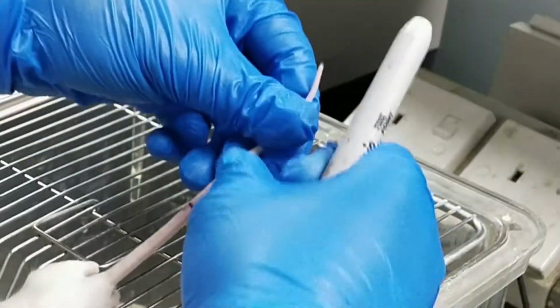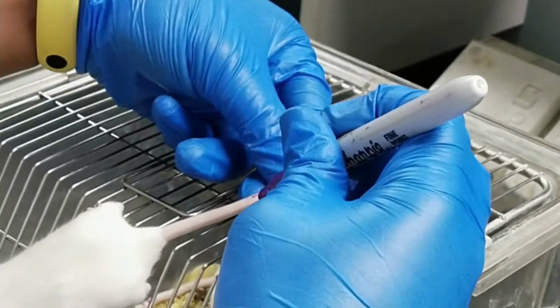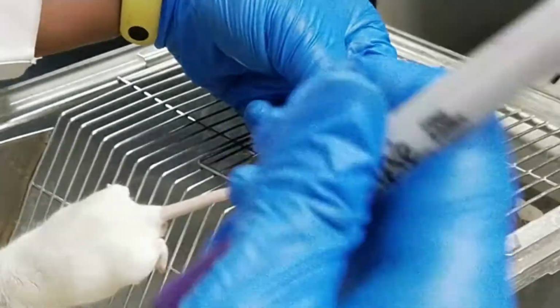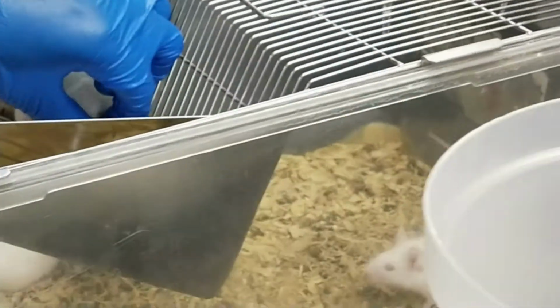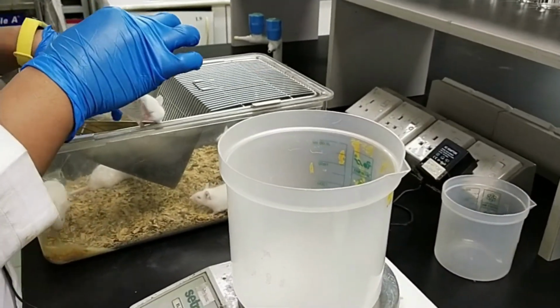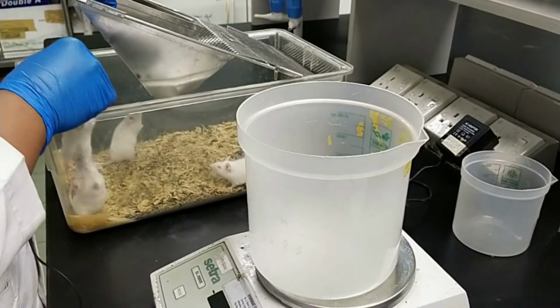Because this is mice number 1, we're going to label it as line 1, like that. So this one indicates mice number 1. And also we're going to proceed with mice number 2 for the subcutaneous injection, number 3 for the IM, and number 4 for the IP.